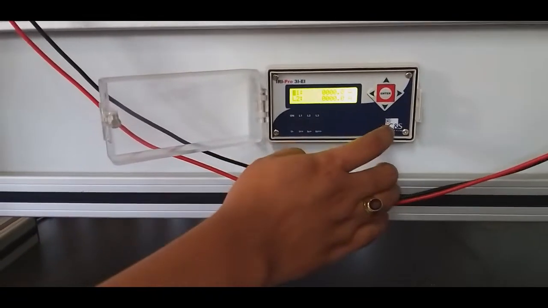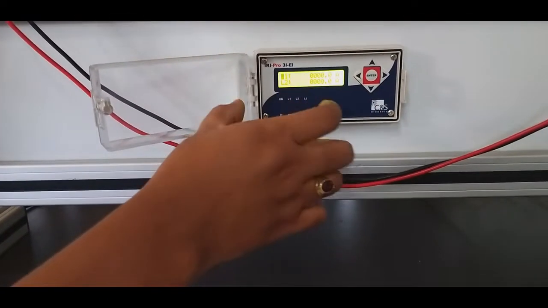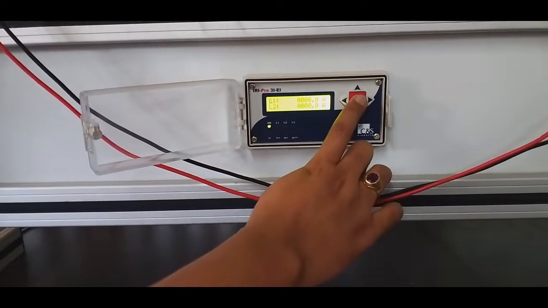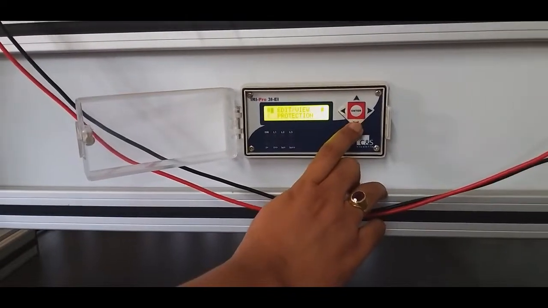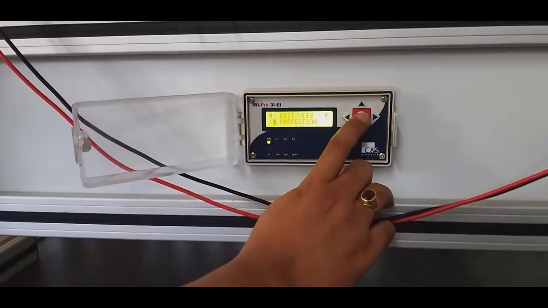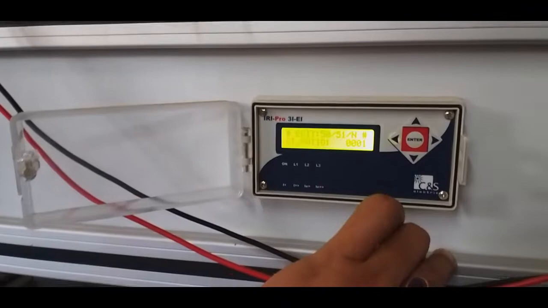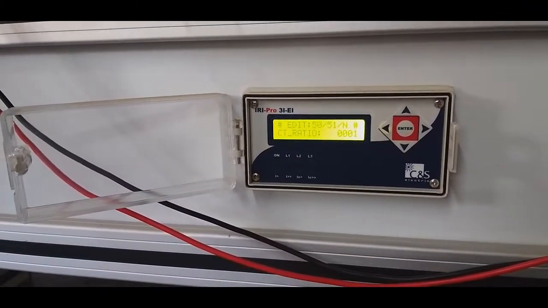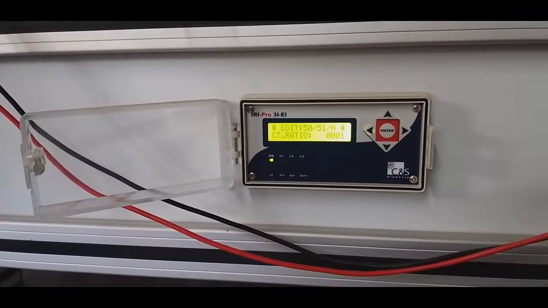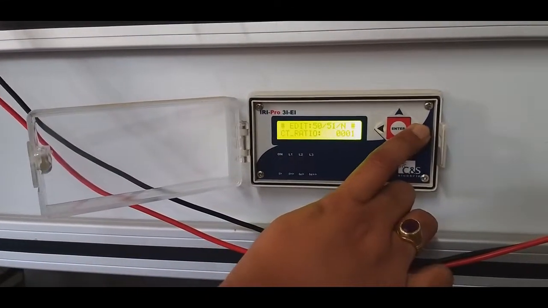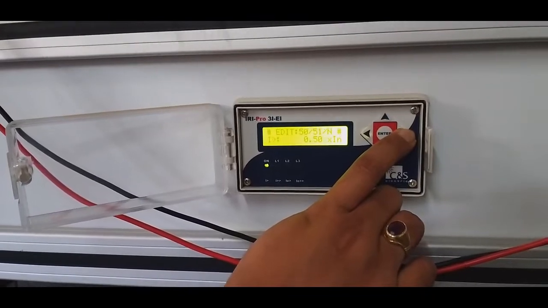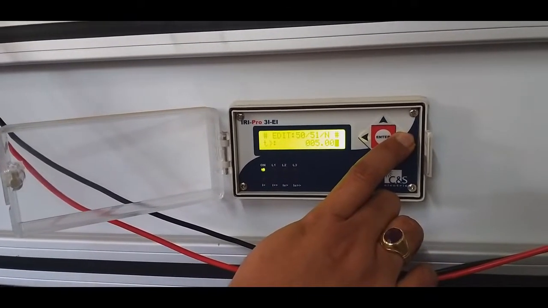In order to put the relay setting, first we have to press the enter key, then go to the protection. After that we press the enter key, and we give the relay setting as per the setting sequence given in the manual. So this is the setting sequence and we have already given it.